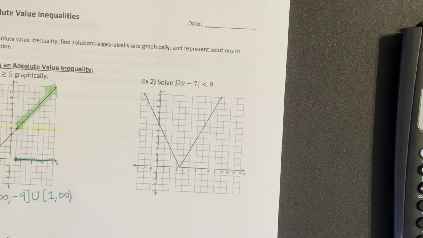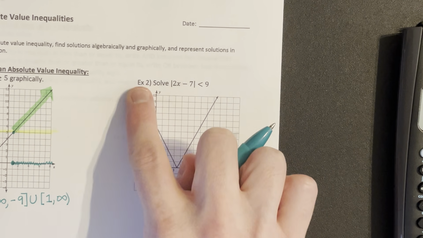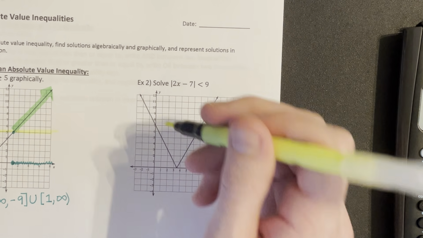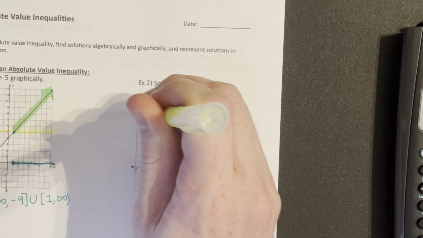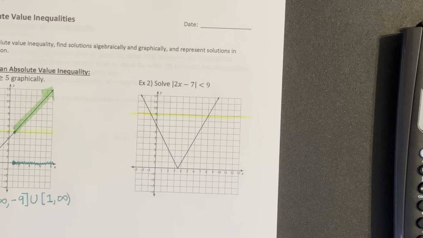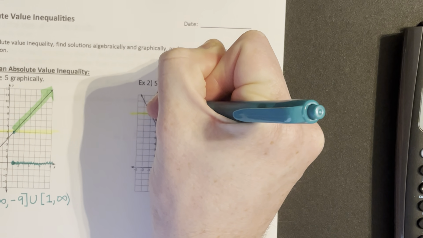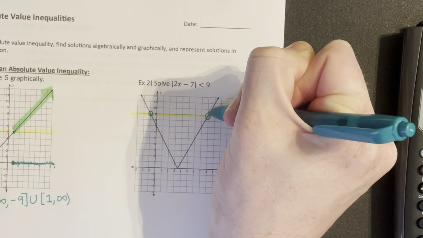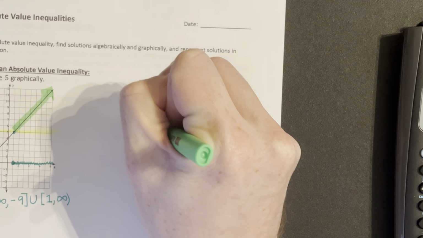All right, again, another one, we have the absolute value of 2x minus 7. That's the function that's graphed here, and we want to know when it's going to be less than 9. So if I find 9 on my y-axis, we can see where it does intersect it, and it happens at negative 1, and again at positive 8. This time we're trying to find the values that are less than 9. So that's going to be this whole section here.